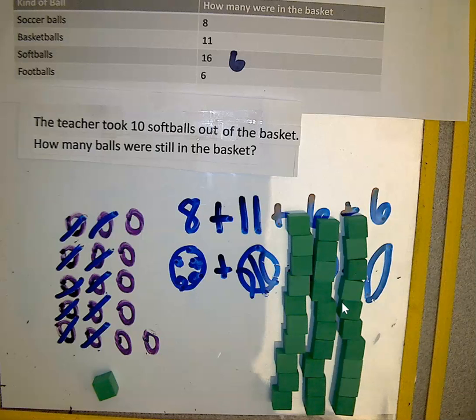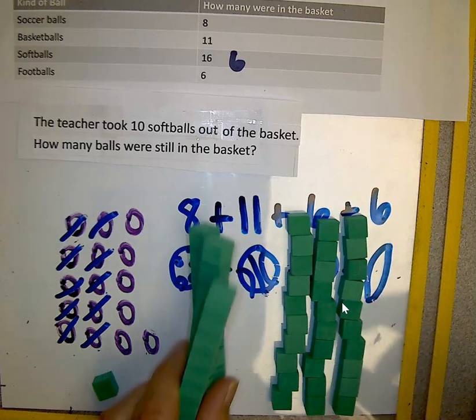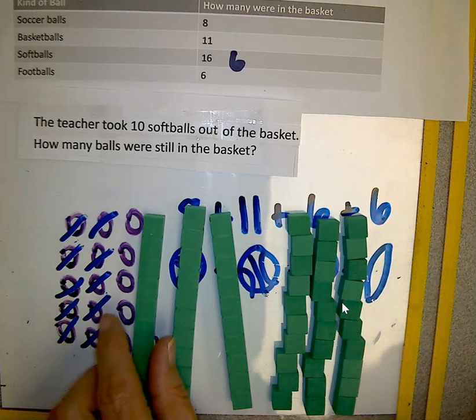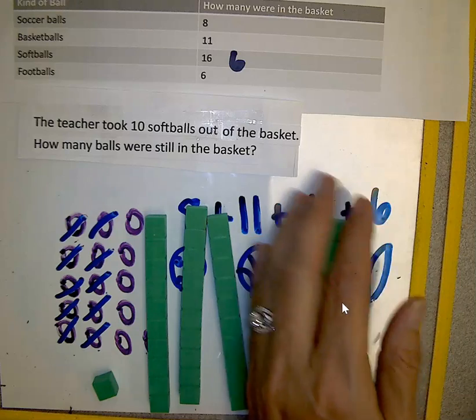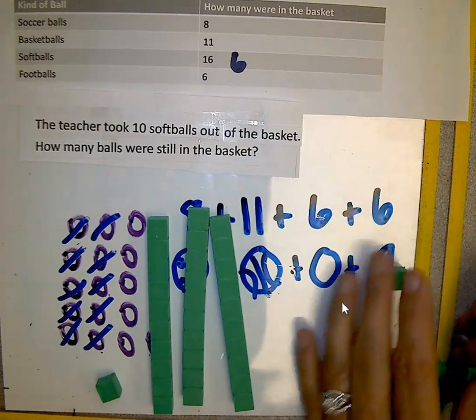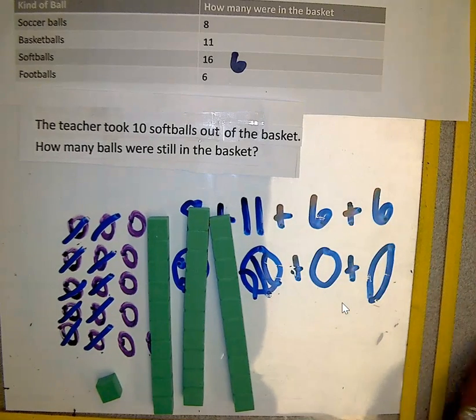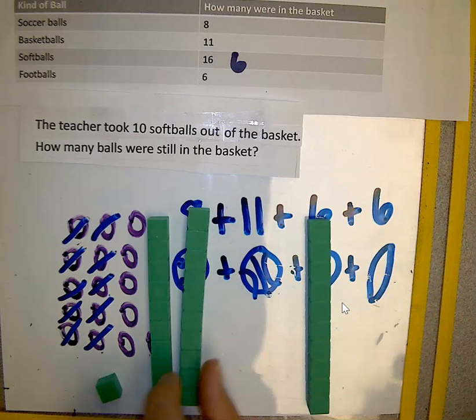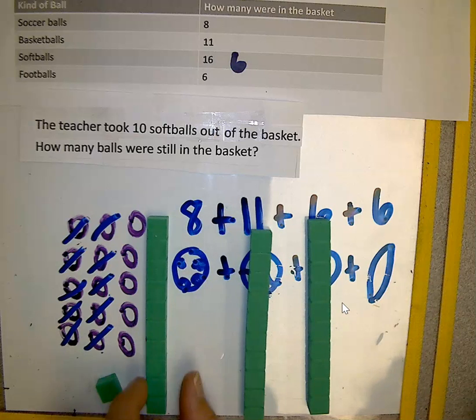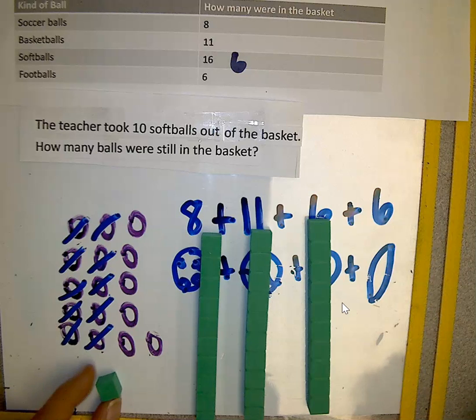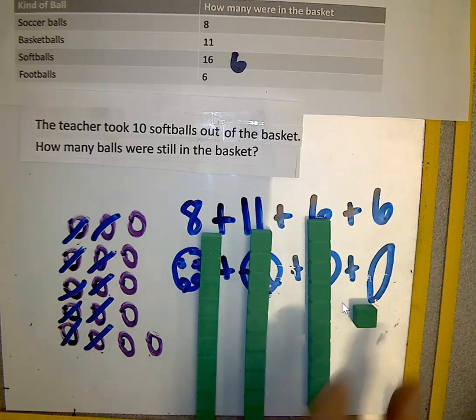3 groups of 10. I'm going to go ahead and represent those with my rods. 10, 20, 30, 31.